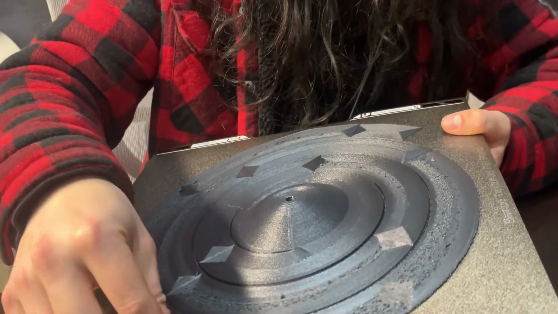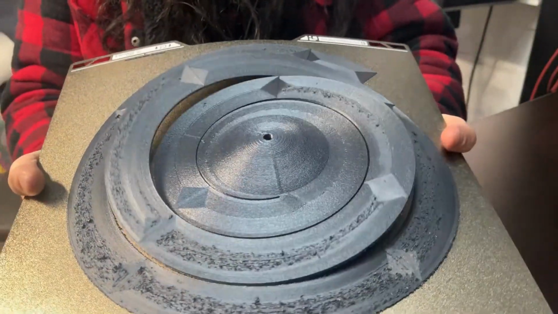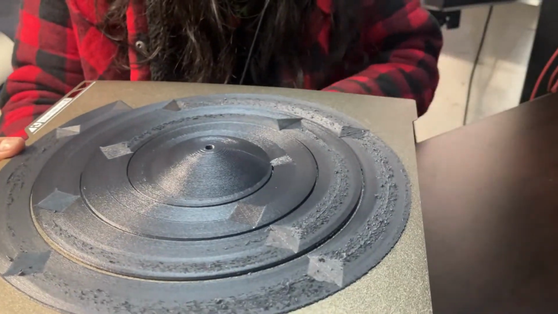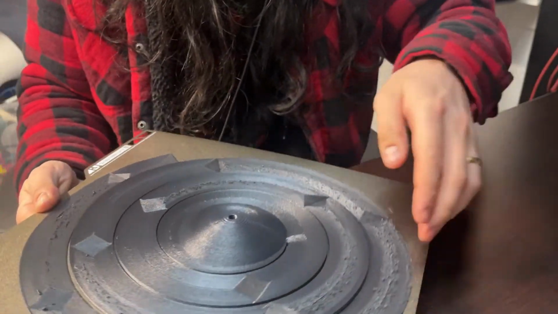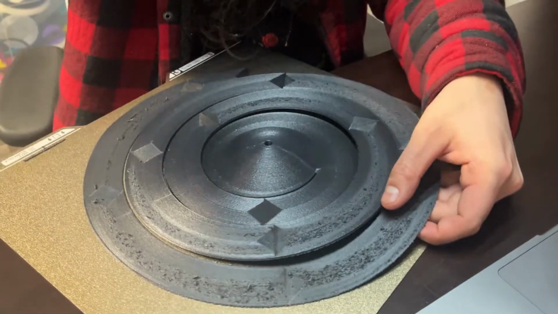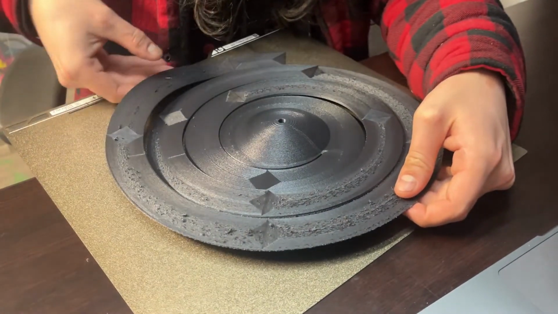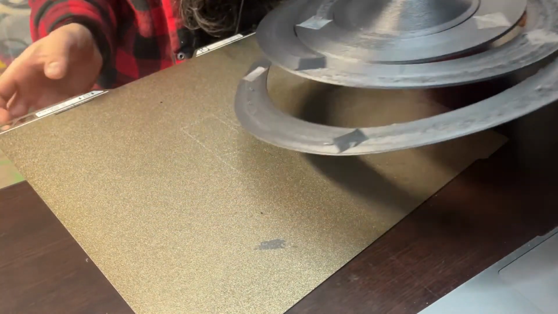So let's peel this off and see what it sounds like. Ooh, that is a satisfying peel, actually. These parts are really thin. Woo! This last part is insanely thin.